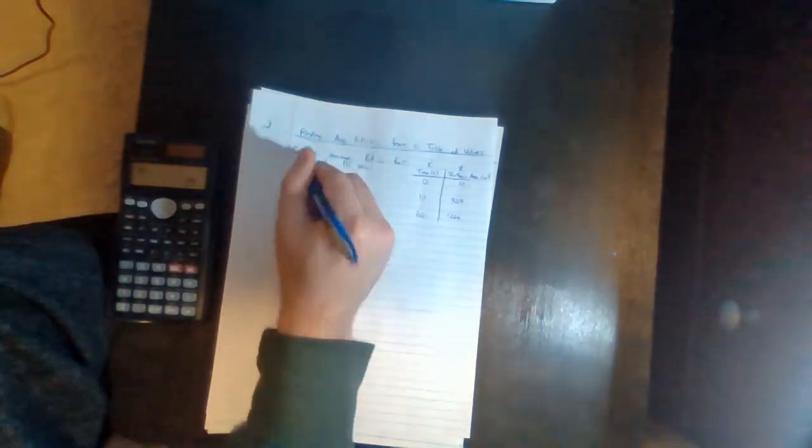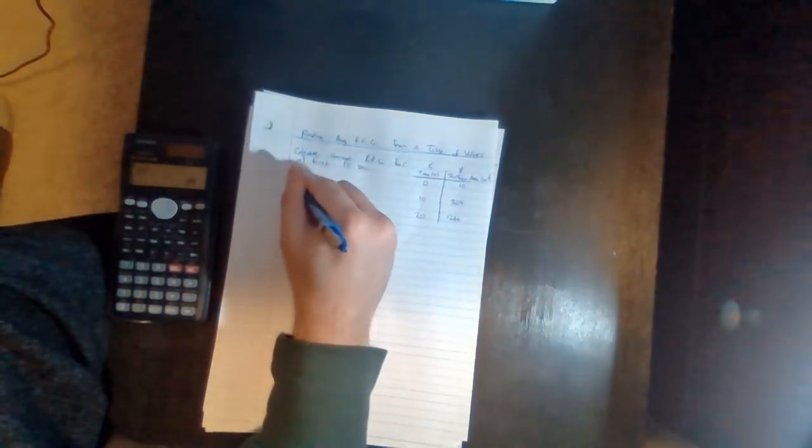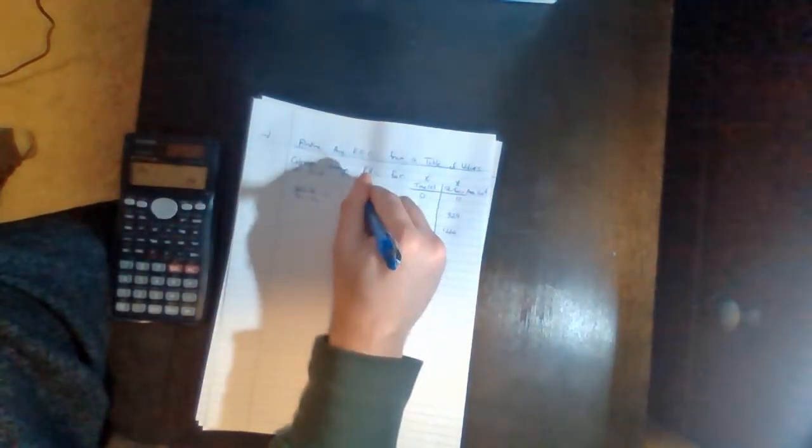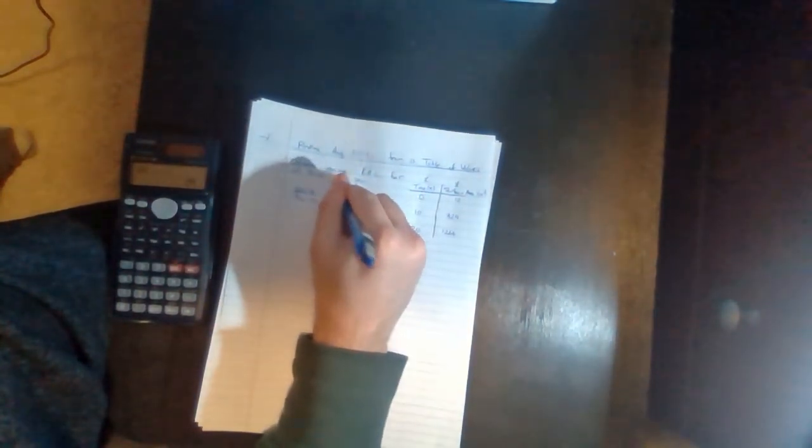So if we're calculating this rate of change, again, we're seeing what is the slope from 0 to 10. So our y values change from 10 to 324. And our x values, the time, goes from 0 to 10 seconds.